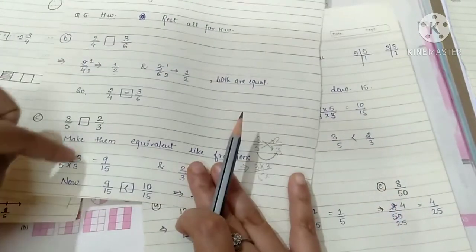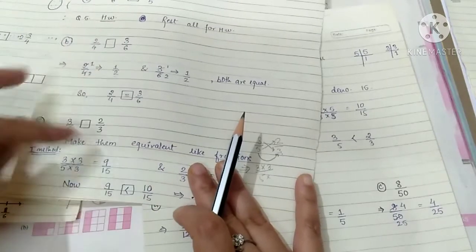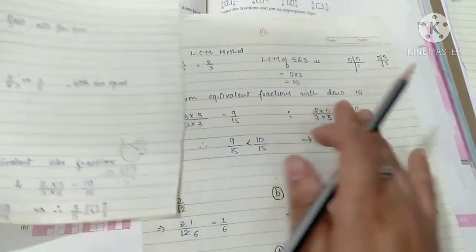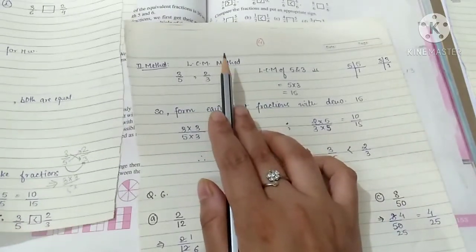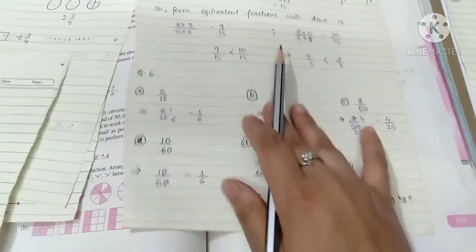So in one question you are going to use these two methods and the other questions you are going to solve only by the LCM method. Okay, now the remaining questions are for homework that you have to do on your own.